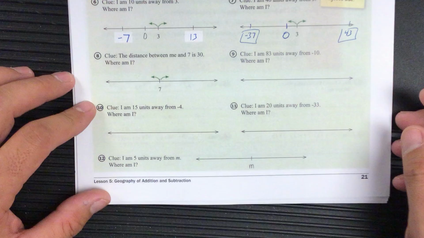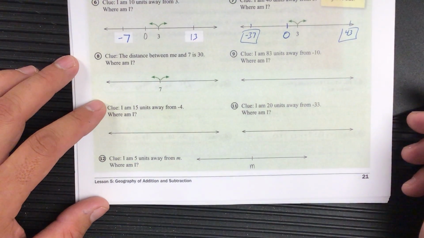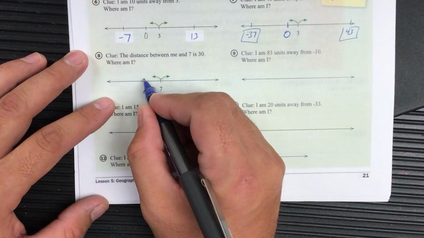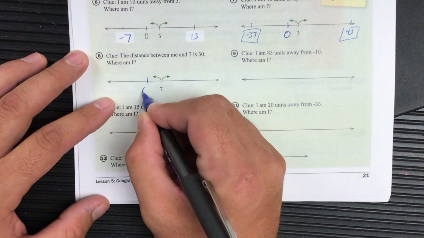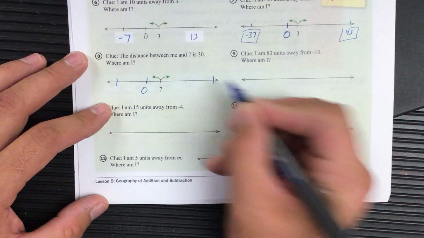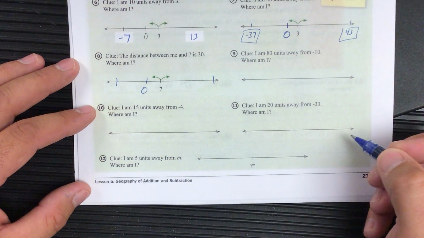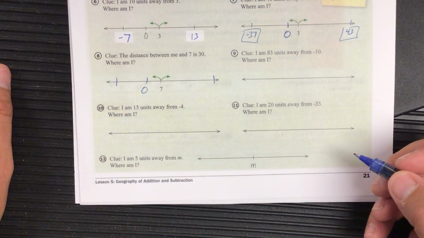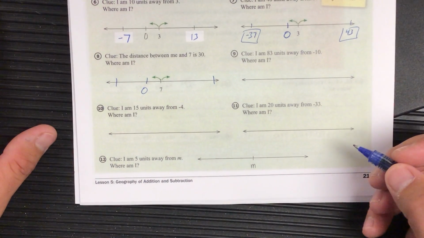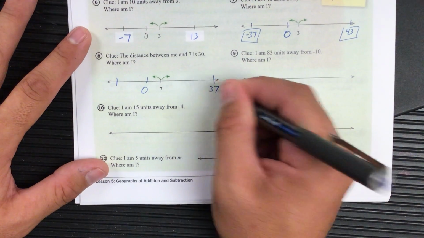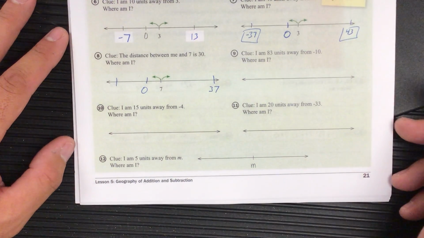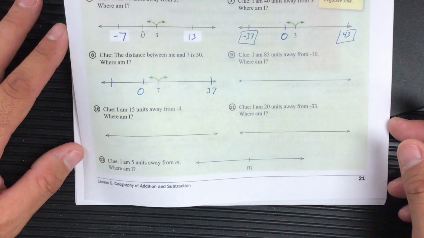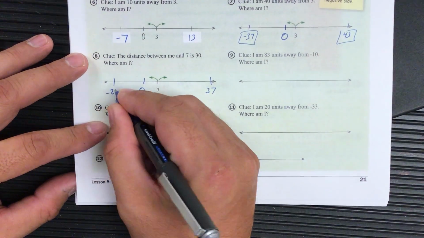Next one. Distance between me and 7 is 30. So that means 30 more, 30 less. Again, I'm going to put 0 on there. What's 30 more than 7? 37. You have $7, you spend 30 at a clothing store your mom doesn't want you to buy from. Negative 23. You have negative $23.